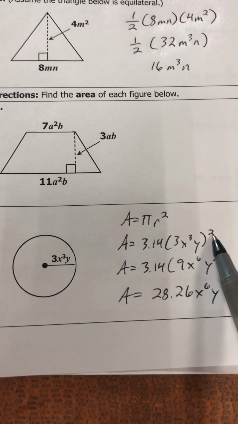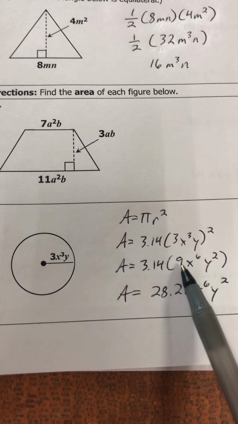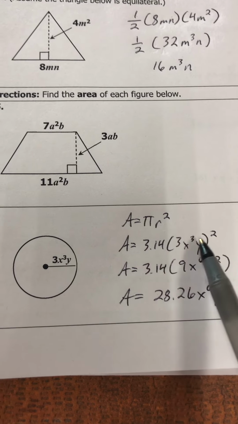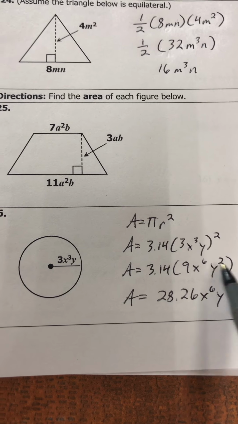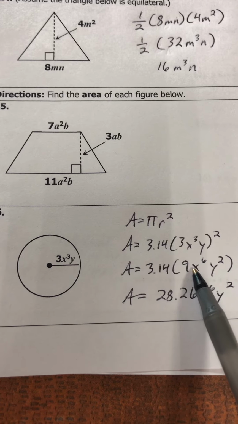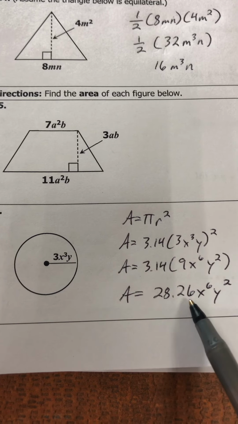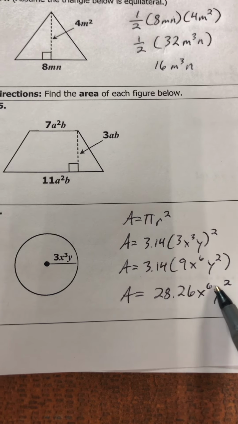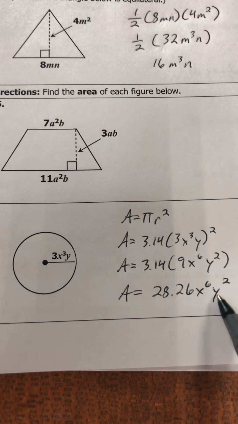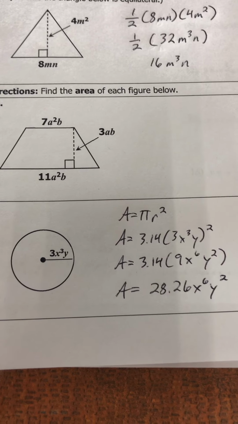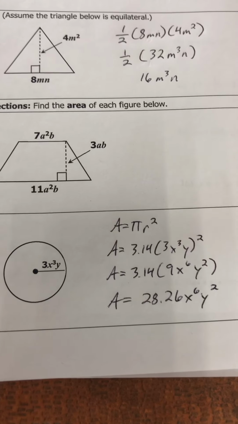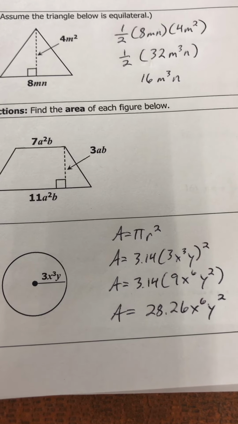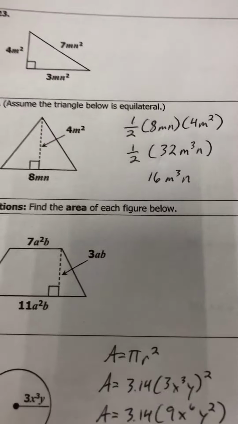Now when I'm squaring it, I square the 3, it becomes 9. I take 2 times 3, that gives me 6. 2 times 1 is 2. Now I'm multiplying this times 9, and I get 28.26. And I still have my x to the 6th and y to the 2nd. And that is the area for that one. Okay, hopefully this is helpful. And don't forget to also try to get the area for number 22.